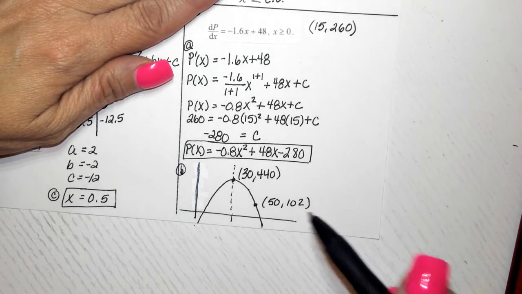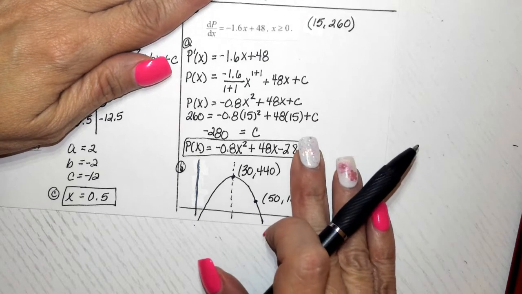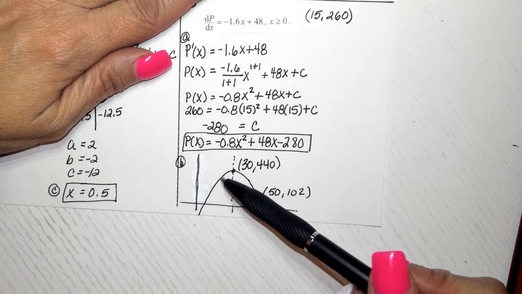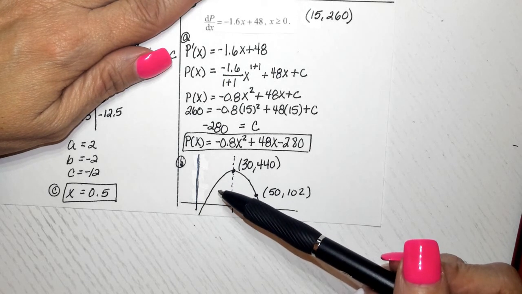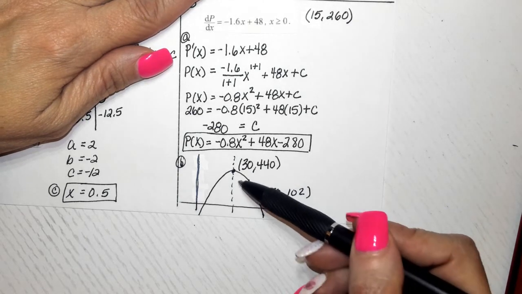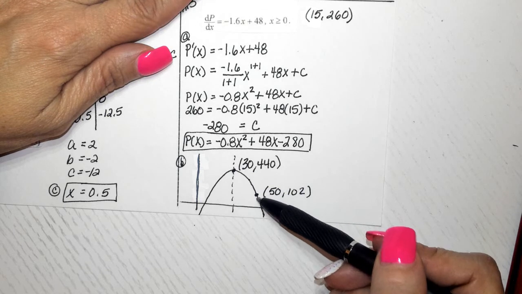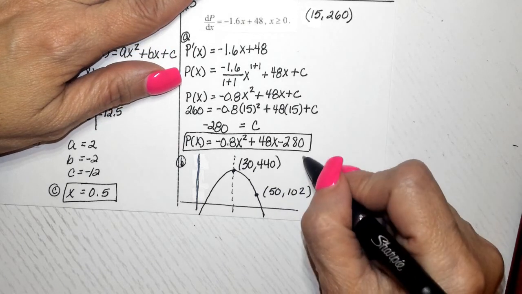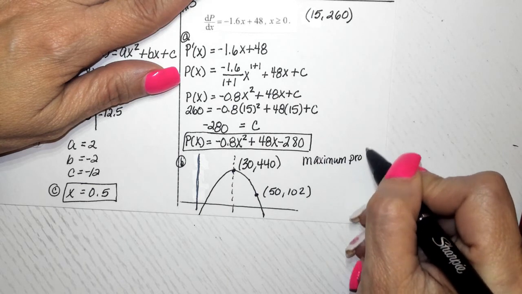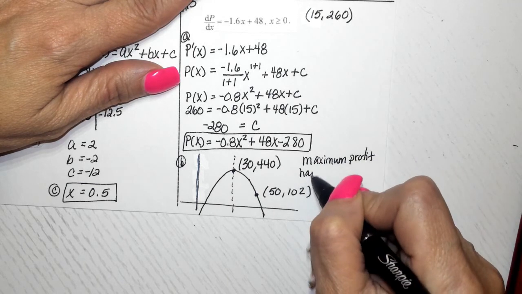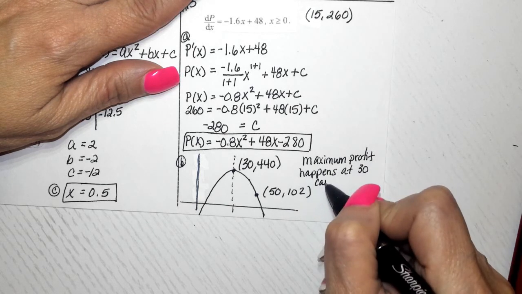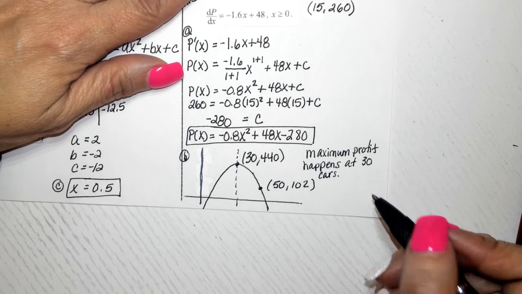So here's what it asked us. Describe how the profit changes if they increase production to over 30 cars per month and up to 50 cars per month. What happens to their profit? Their profit decreases, doesn't it? Maximum profit happens at 30 cars. And then what happens after 30 cars?